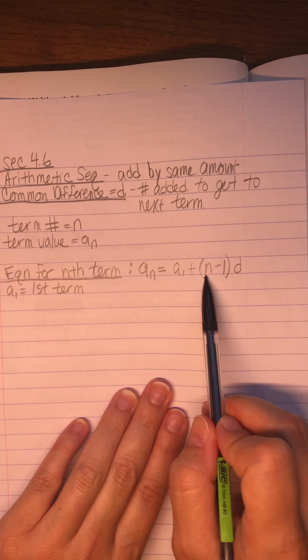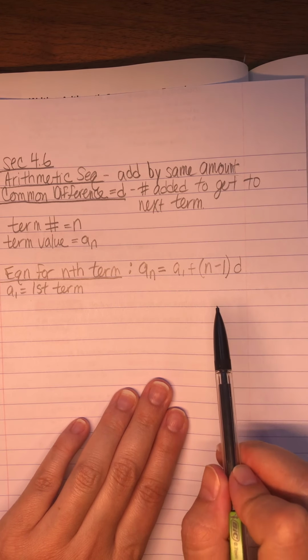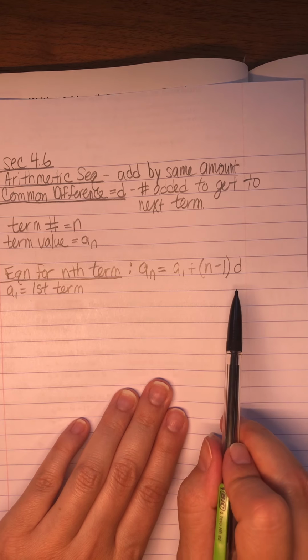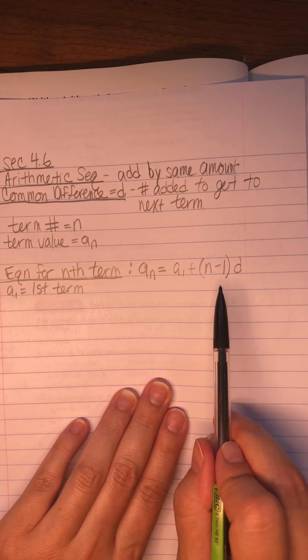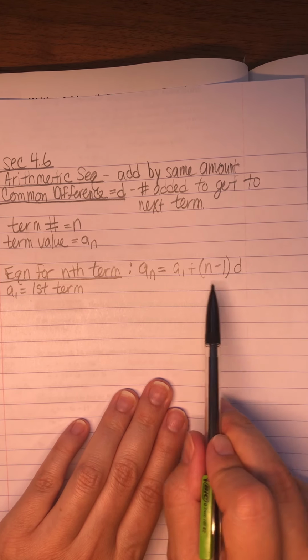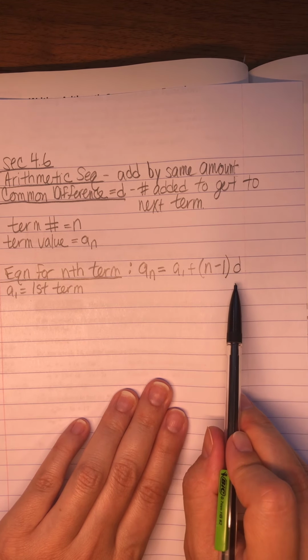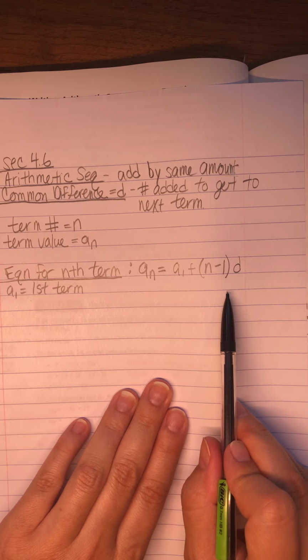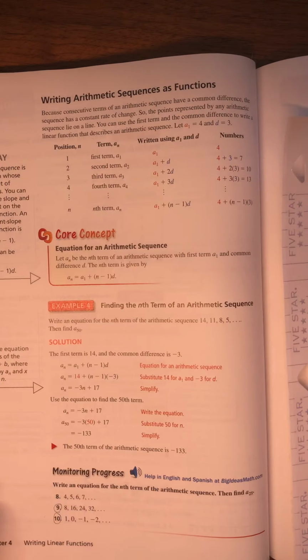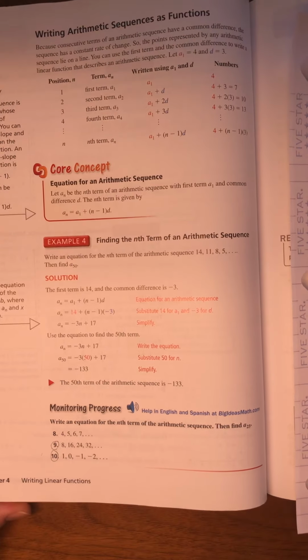The reason that we want to do n minus 1 is because we're following the pattern and we're starting at the first term instead of starting at the 0 term. After we plug these numbers into the equation, we can always simplify the equation if we want to and get it into its simplest form. Let's look at the example and then we'll try some together.